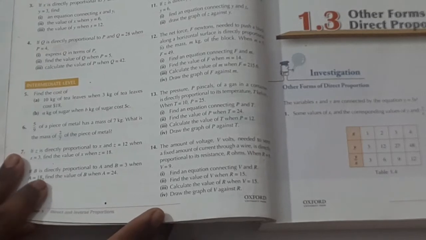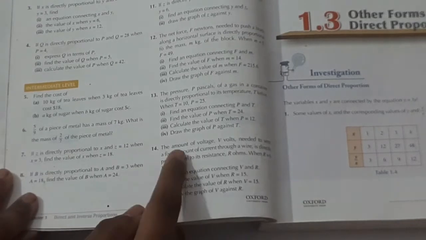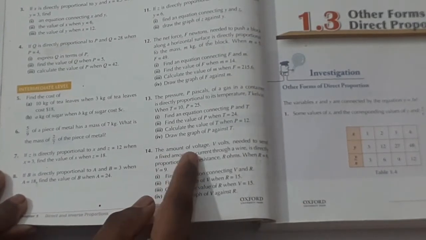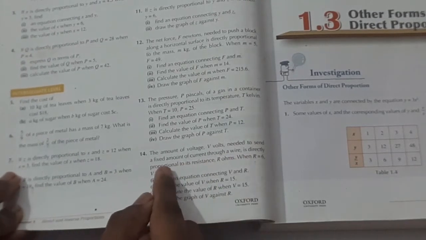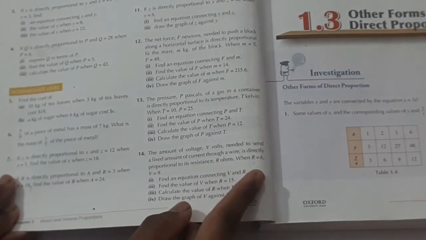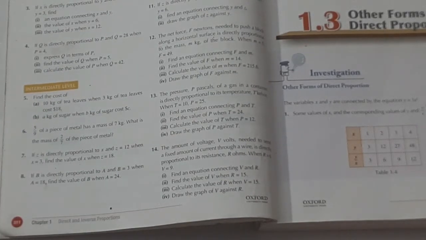In this video, we are going to solve exercise 1A question number 14 of book 2. The question is about the amount of voltage V watts needed to send a fixed amount of current through a wire is directly proportional to its resistance R. When R equals 6, V equals 9. So we have to do the same steps that we have done in the previous questions 12 and 13, but the values are changed only, and we have to follow the same steps.